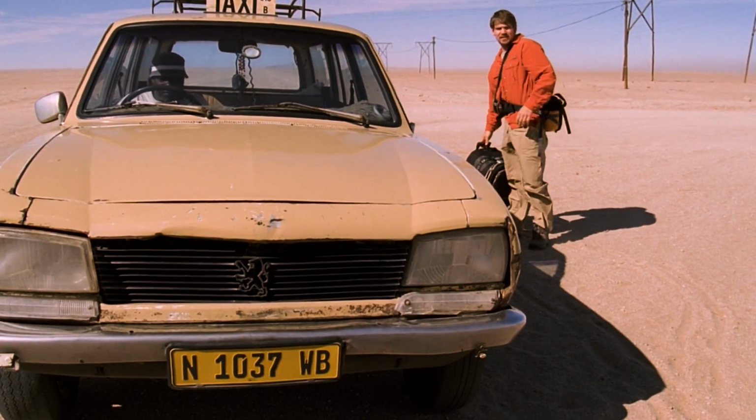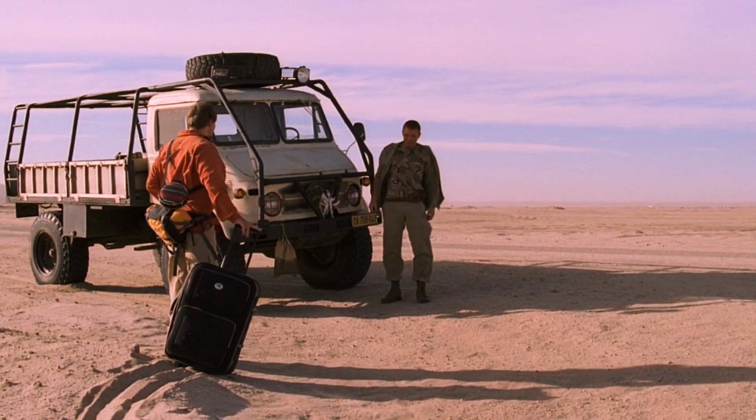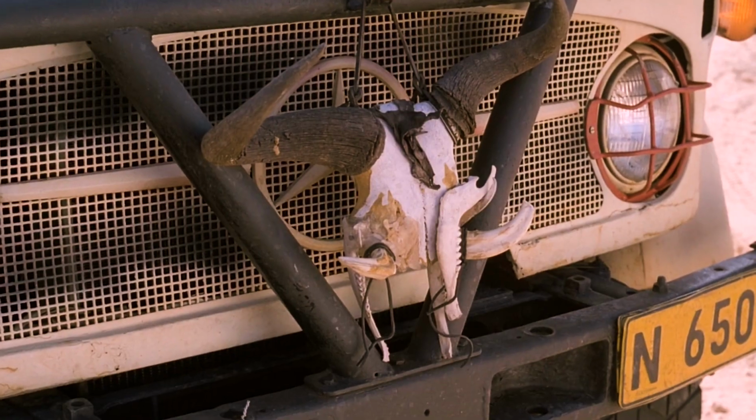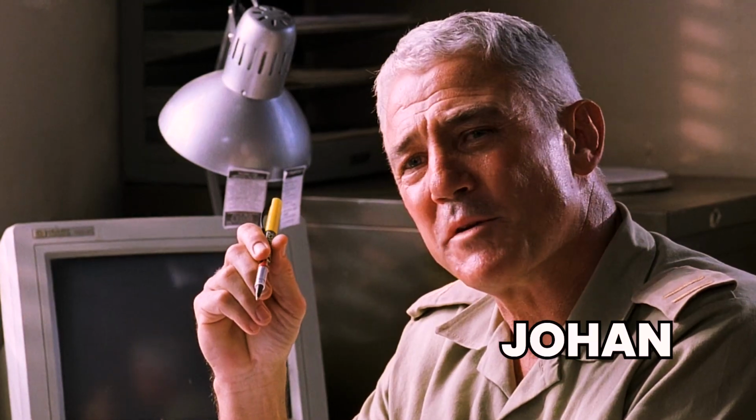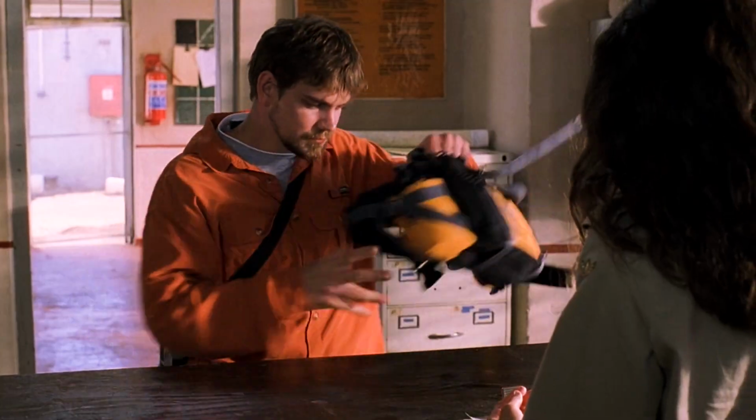His boss arrives and commends him, assigning him new tasks. Zack arrives in the Namib Desert, and his taxi driver abandons him halfway and leaves. After a while, an officer arrives to pick him up and takes Zack to a mining company's base. There, he meets Johan and Lady Officer Mikki. Zack introduces himself as a scientist and explains that the company sent him there.